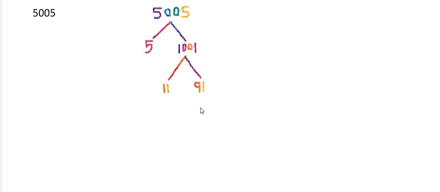And 91, see the number ending with 1 is often divisible by 7. So we take 7 here and we get 7 13s are 91. These are the factors of 5005.